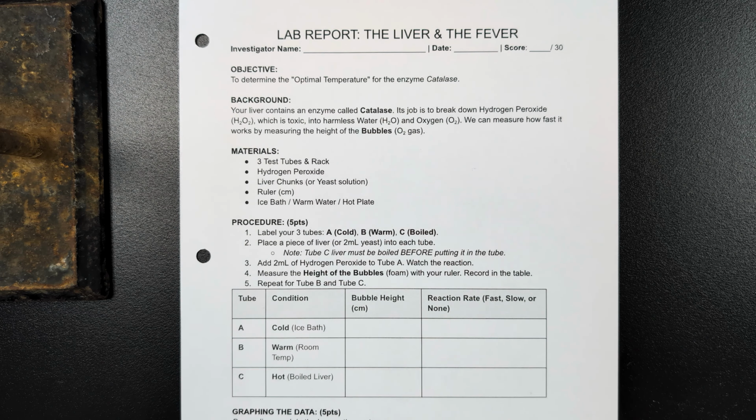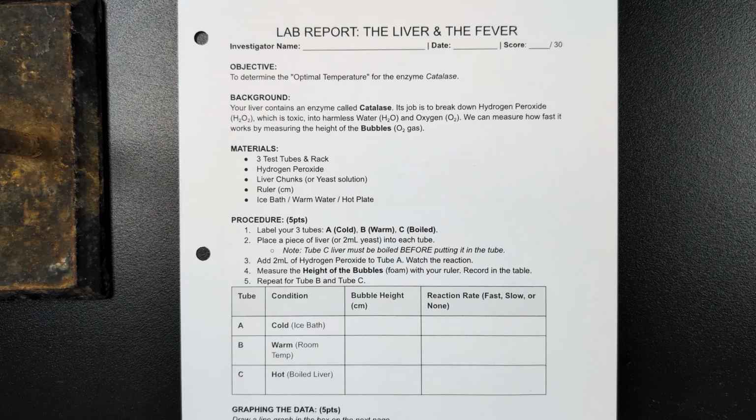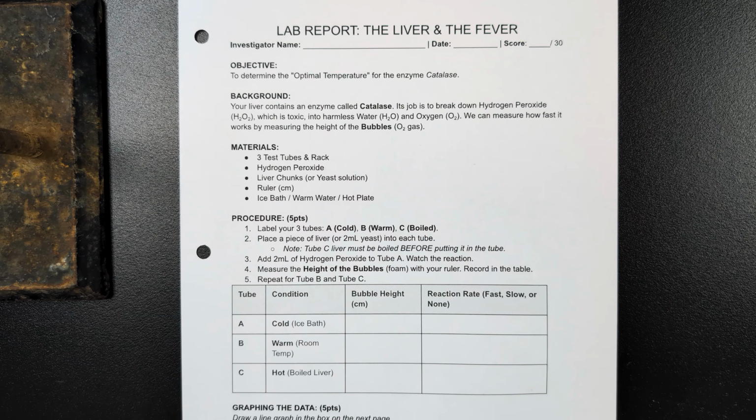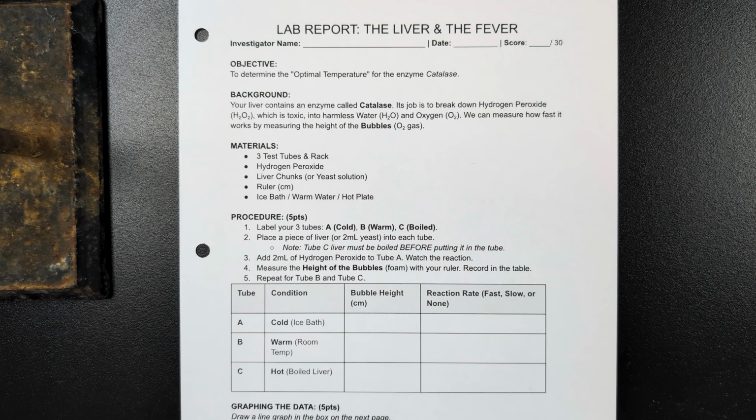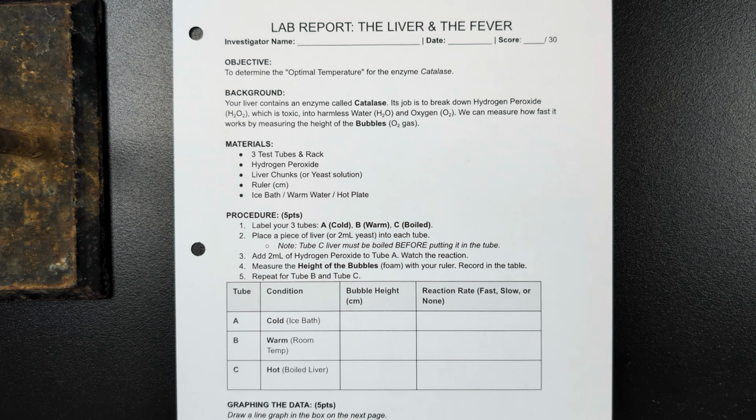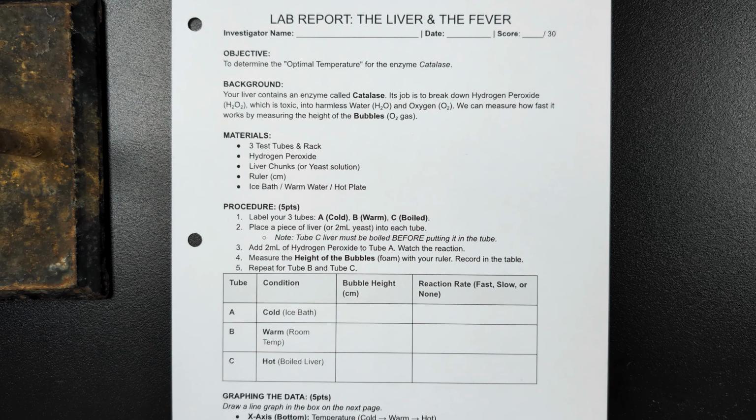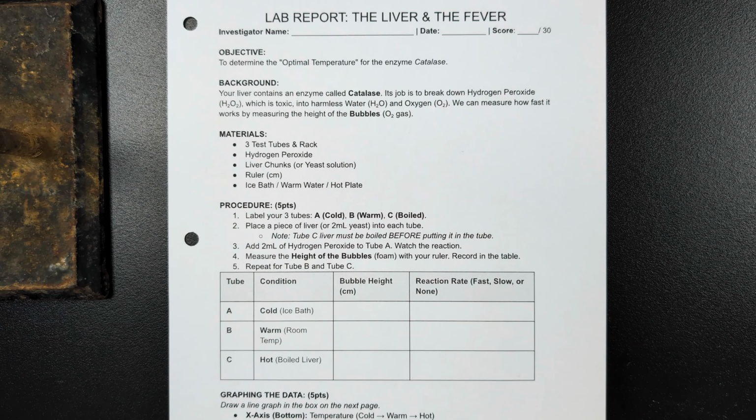This video is for the liver and the fever lab report activity. In this lab, we'll be using liver at 3 different temperatures to mix with hydrogen peroxide to see how much it reacts. We use hydrogen peroxide because liver contains the enzyme catalase, which in the body breaks down hydrogen peroxide.